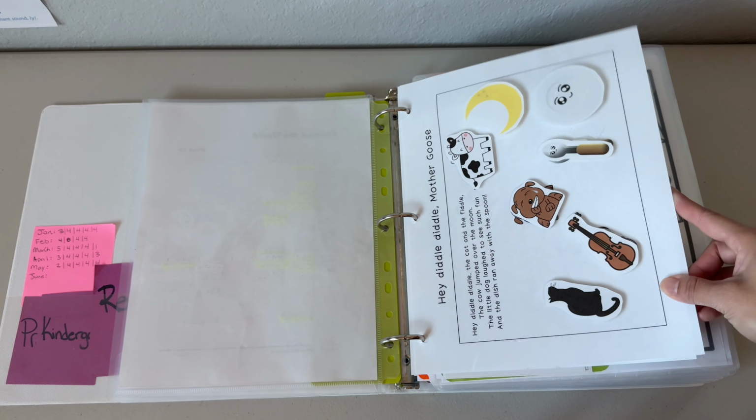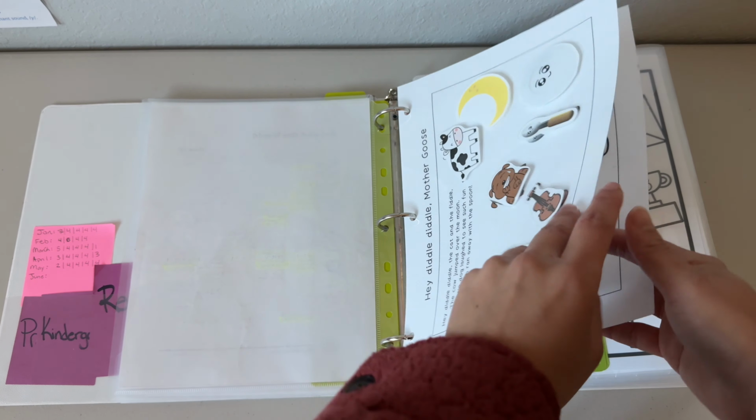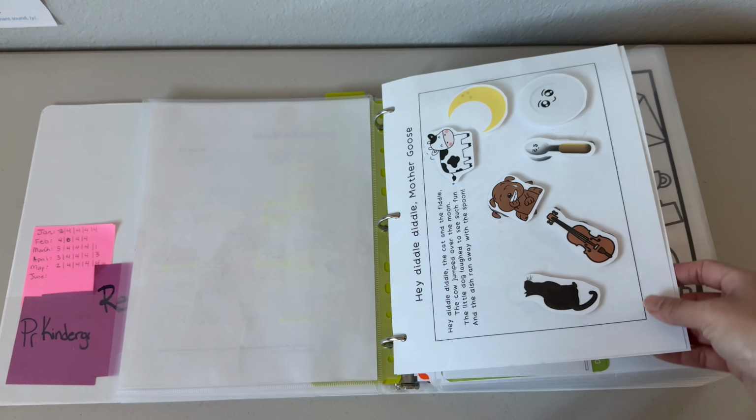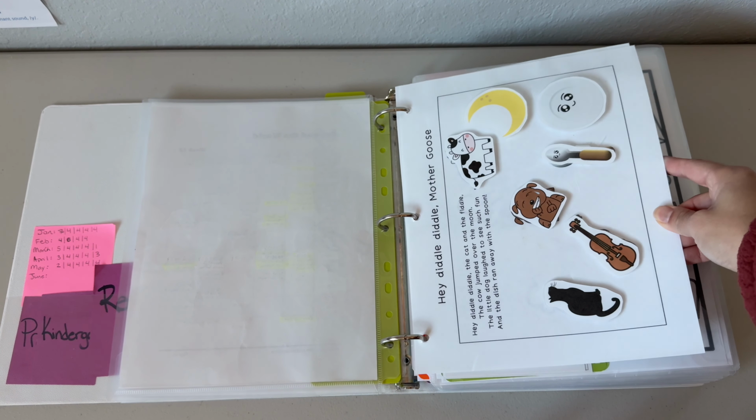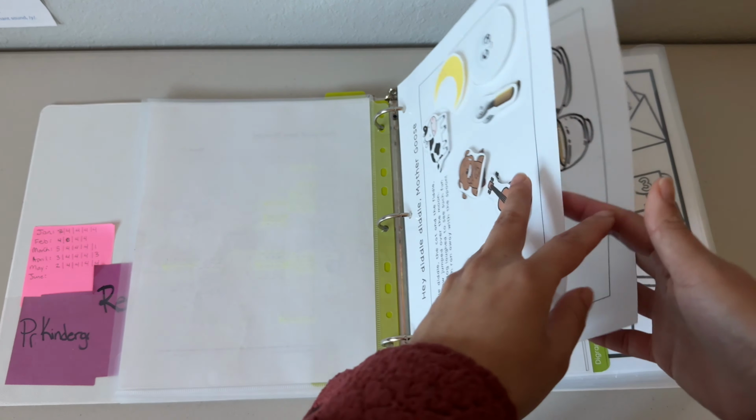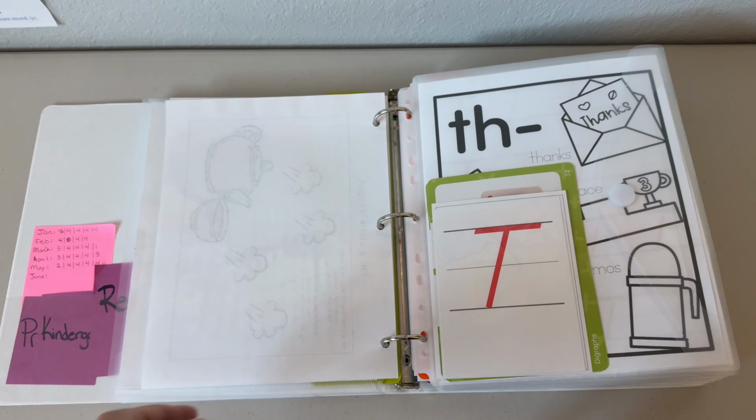I am also including our nursery rhymes for the week. We're focusing on 2 just because my kids are familiar with it and I just want to work on their pronunciation. So this is what we're going to be doing 2 or 3 times a week.